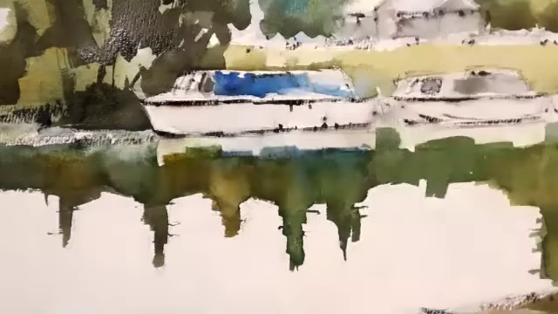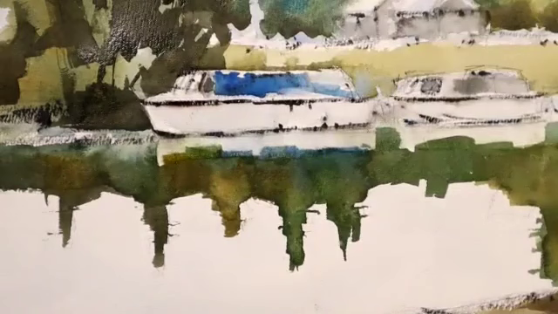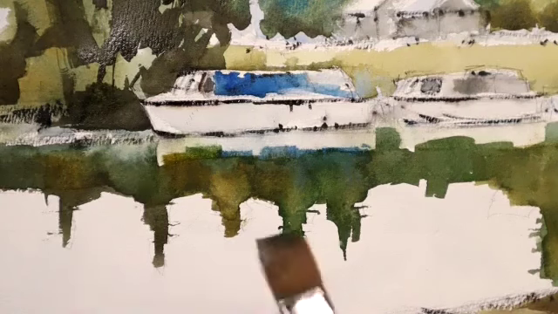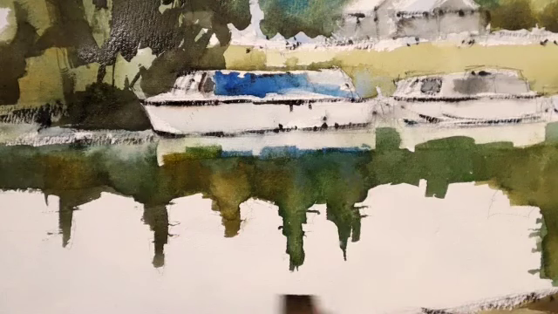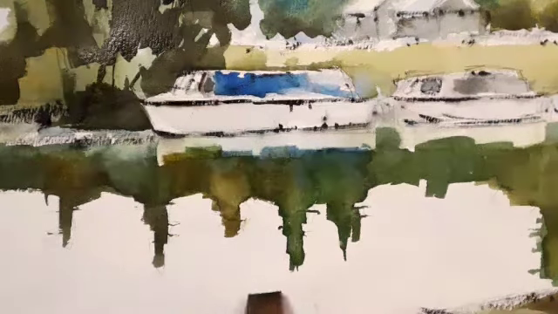And we're getting near the finishing touches. I'm just going to pick up a little bit of ultramarine blue here from my palette this time, not from the top of my jam jar lid. And we're making sure that the blade of the brush is nice and flat. Just put the odd ripple in, not too many.